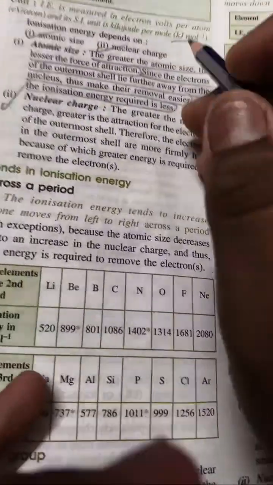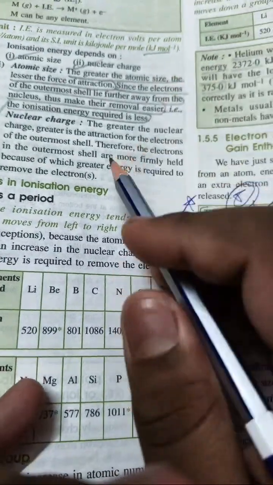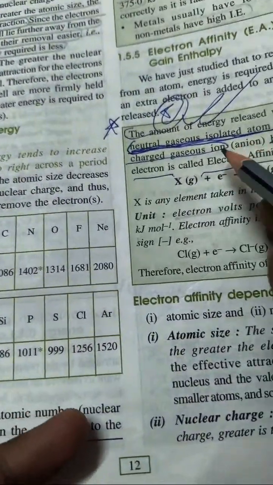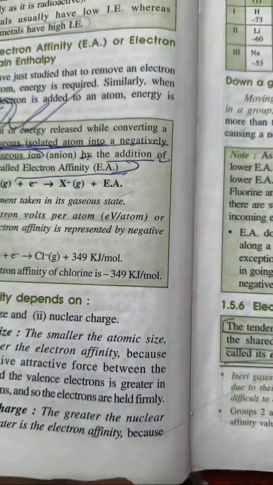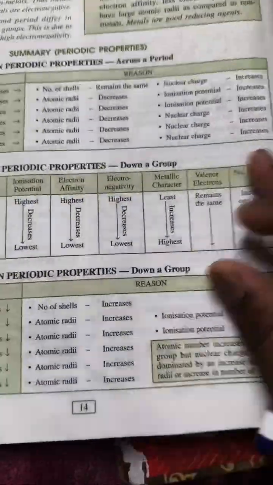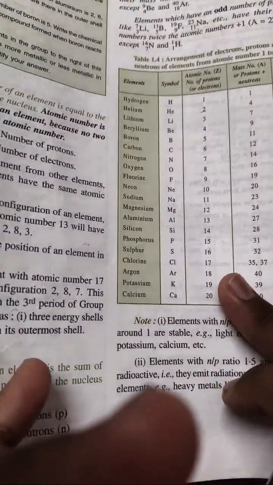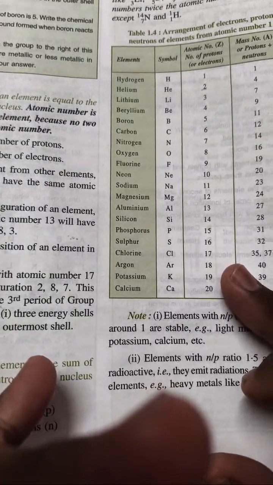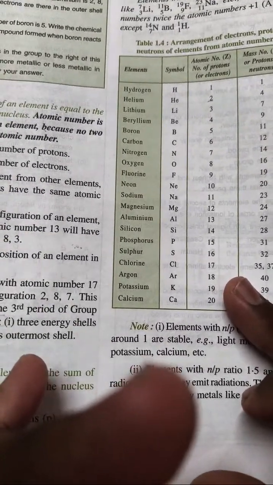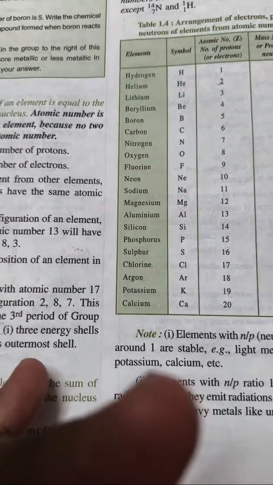Then next is the definition of ionization energy. How it is measured: in kilojoules per mole. Atomic size, and what is electron affinity, definition with equation also. Then trends in electronegativity across a period. Then ionization potential. What is the ionization potential? It is the energy released while converting a neutral gaseous isolated atom into a positively charged ion, called ionization potential, with equation you should learn.